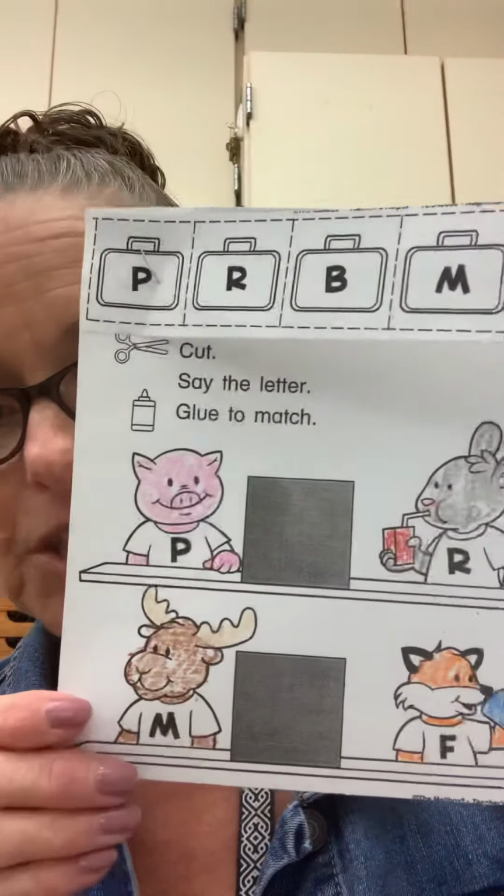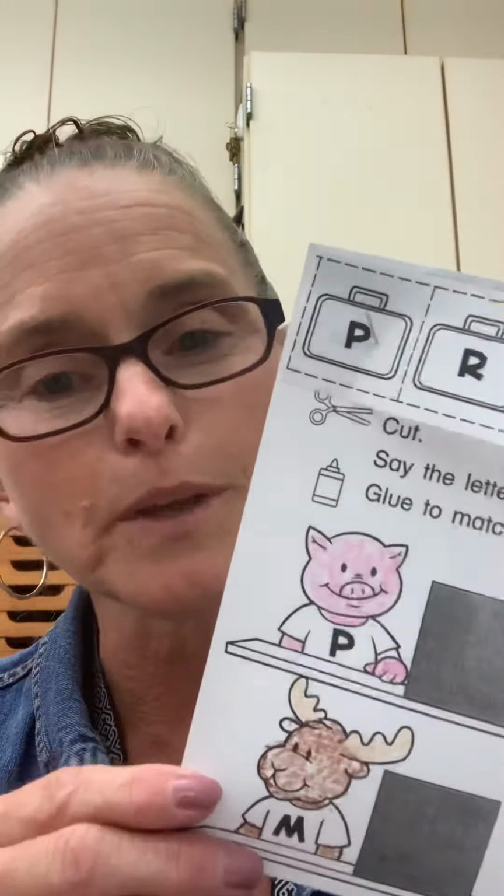And then your last task is to color the animals on the worksheet. So that's what we're doing for our language arts today. So you need scissors, you need a glue stick, and you'll need your crayons to color it when you finish. All right, so that is that.